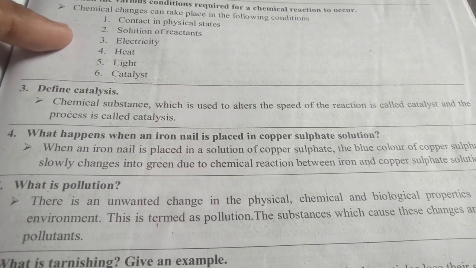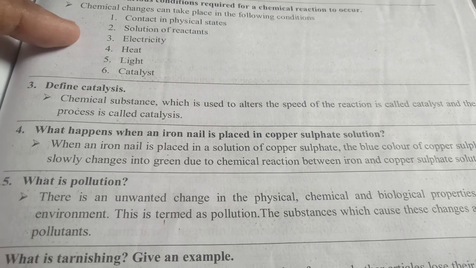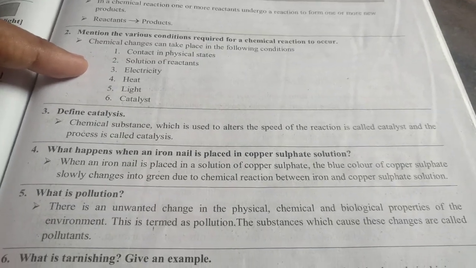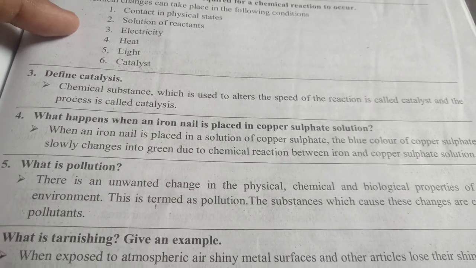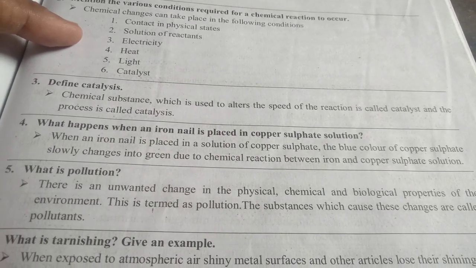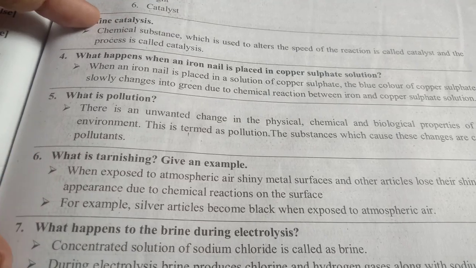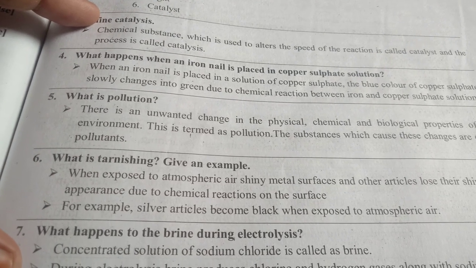What is pollution? It is an unwanted change in the physical, chemical and biological properties of the environment. This is termed as pollution. The substances which cause that change are called pollutants. What is tarnishing? Give examples.